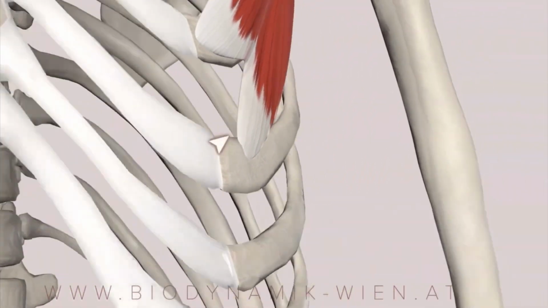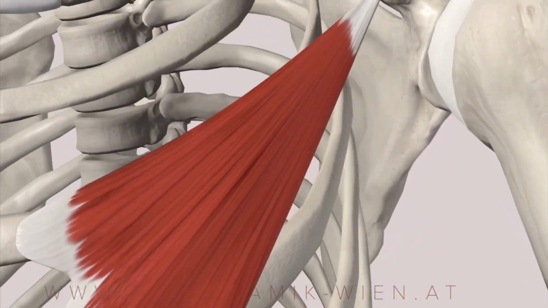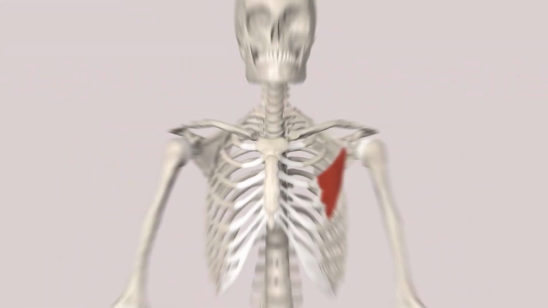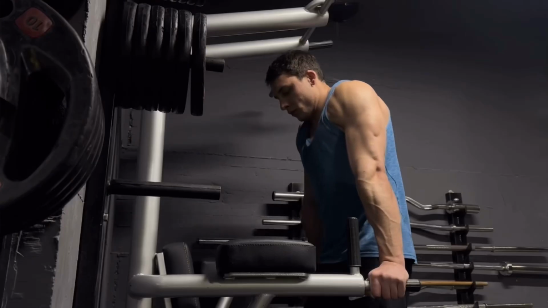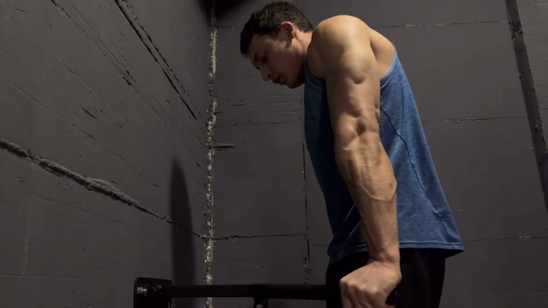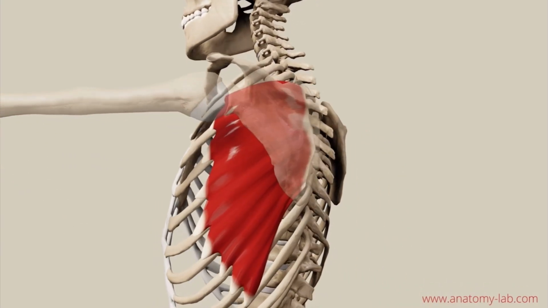Pectoralis minor originates at the end of the 3rd to 5th rib and inserts into the scapula. It's involved in scapular protraction and depression. If you want to target this muscle specifically, the ideal way would be to do this sort of reverse shrugs on the dip bar. And finally, we have serratus anterior.